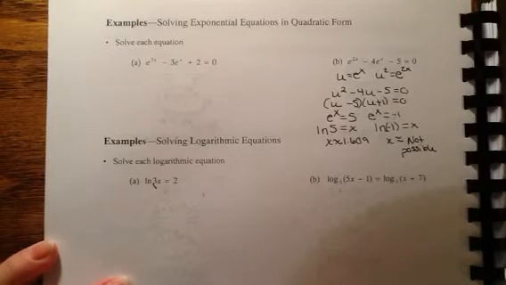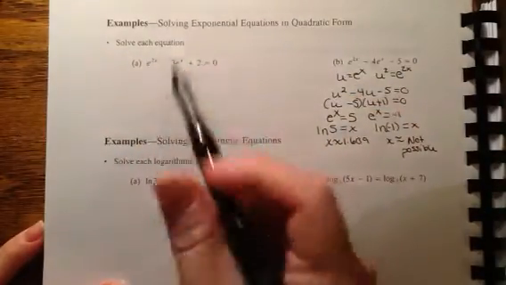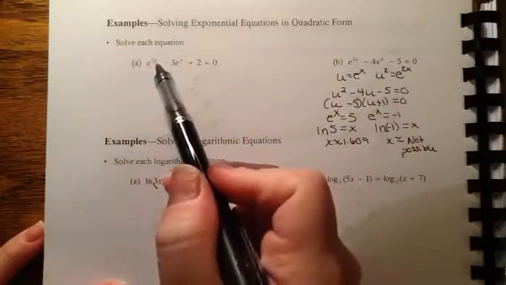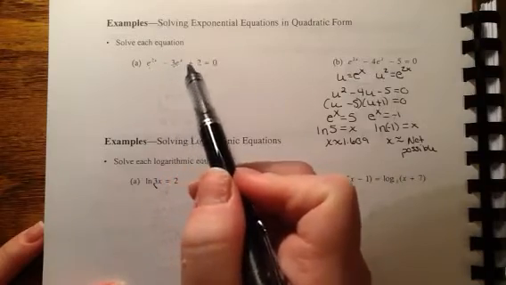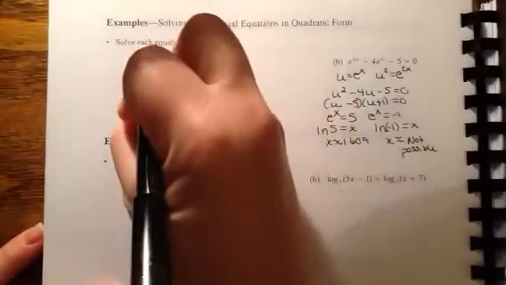Okay, so on the next page, letter A and B are very similar, so I'm going to do letter A, and then you're going to stop the video and try B. This is screaming quadratic because you have e to the 2x minus e to the x. So I know that you can't look at that and think about factors. So let's make our lives easy.